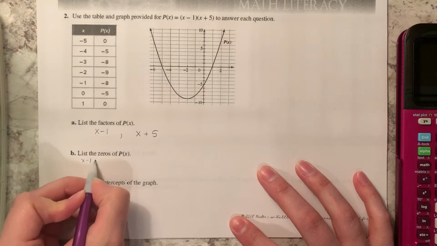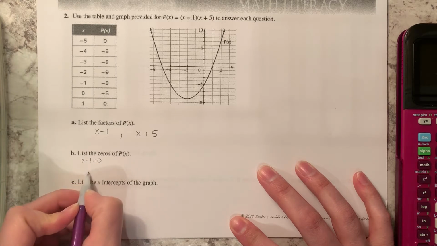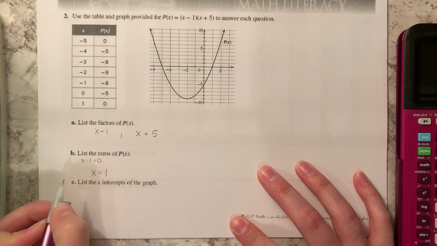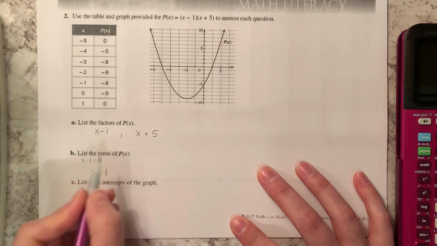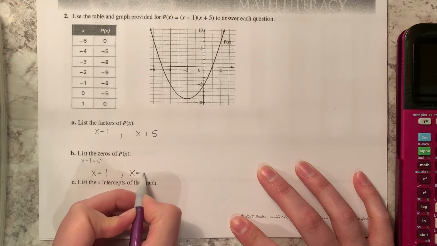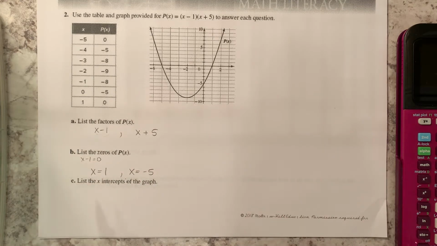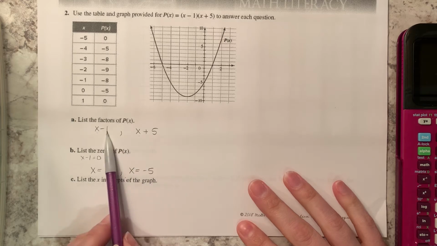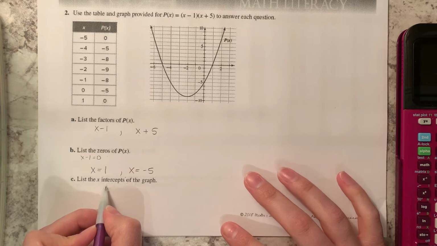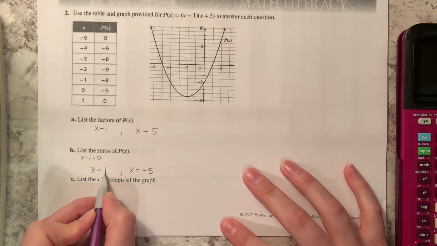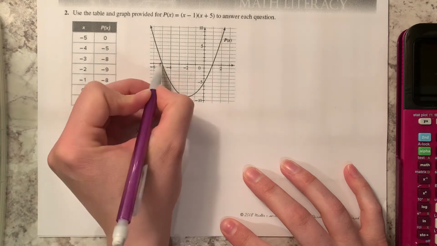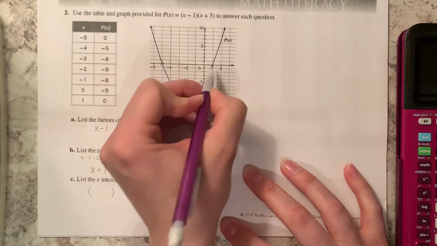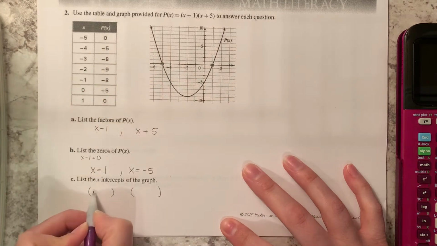So x minus 1 equals 0. You'd have to add 1. That means x equals 1 is a 0. And then what would you have to plug in here to get 0? It would be negative 5. So notice that the zeros are the opposite signs of the factors. Now it says to list the x-intercepts of the graph. We actually just found them, but we're going to write them as ordered pairs. And you can also look at the graph too. There's negative 5, there's positive 1.